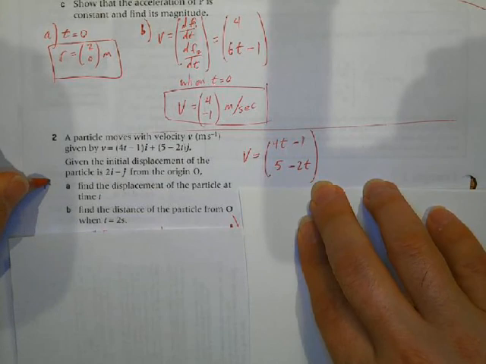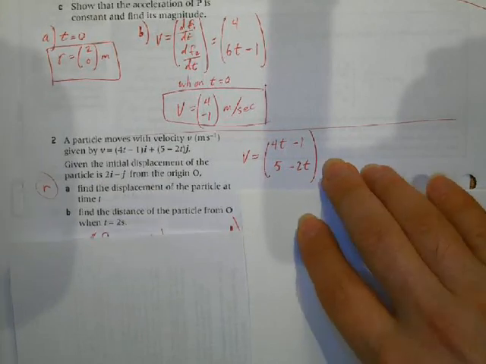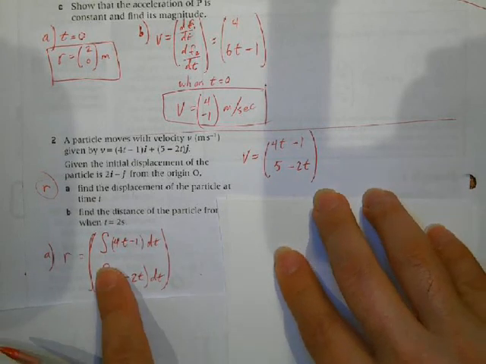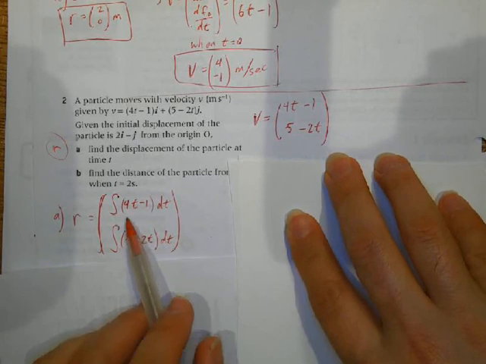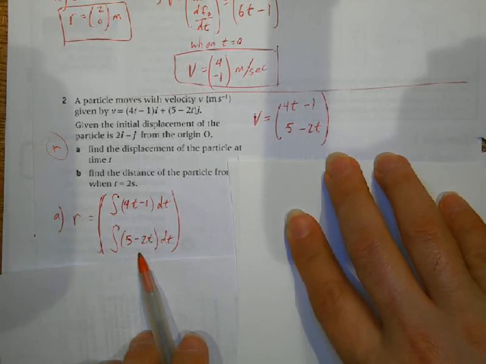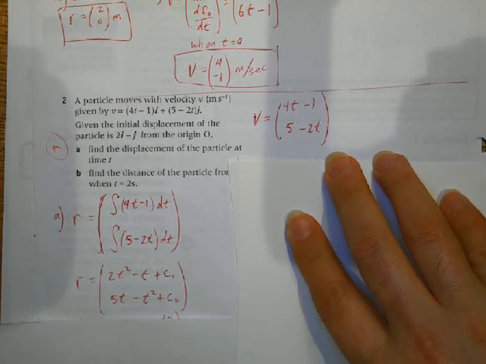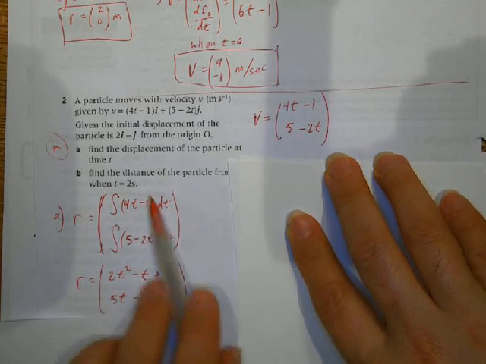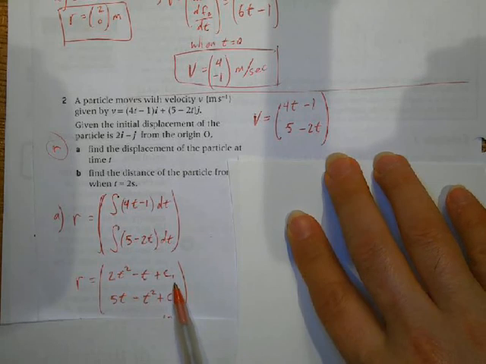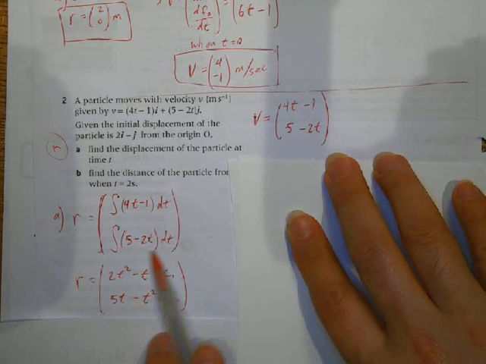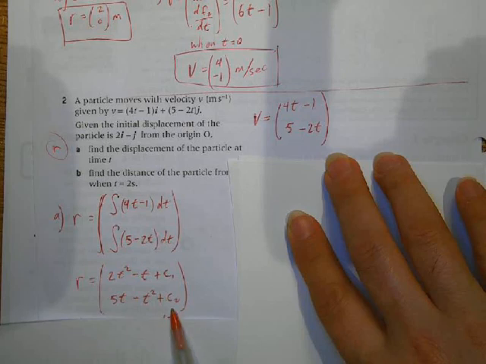the displacement, the location, right? So in order to find r, I need to take the antiderivative of my velocity vector. So the antiderivative of 4t minus 1 and the antiderivative of 5 minus 2t. Hit pause if you need to. And so the antiderivative of 4t is going to be 2t squared. The antiderivative of negative 1 is negative t, and then we put plus c1. The antiderivative of 5 is 5t. The antiderivative of negative 2t is going to be negative t squared, and then plus c subscript 2.